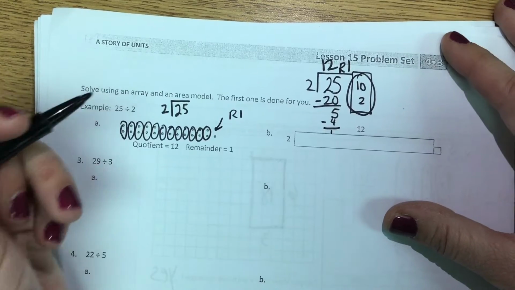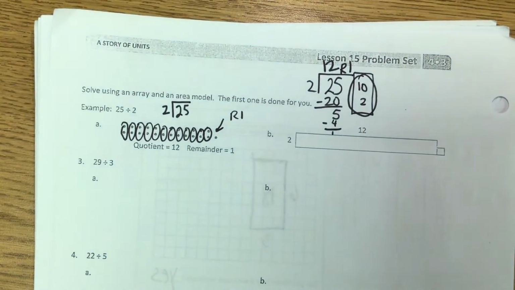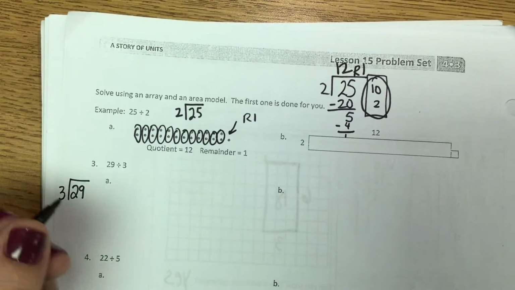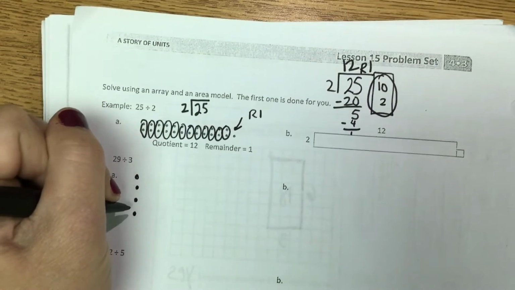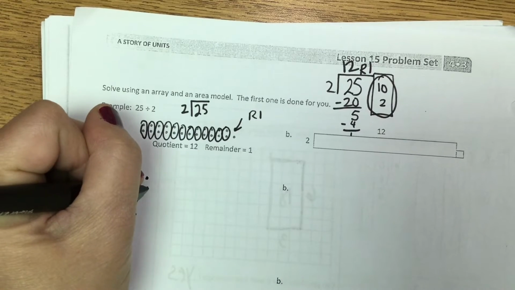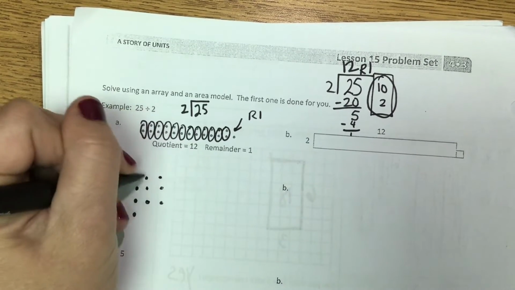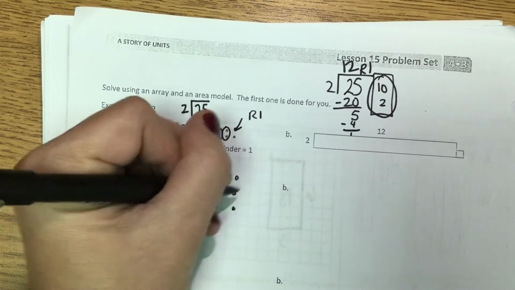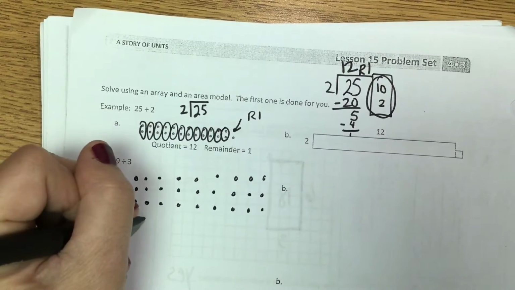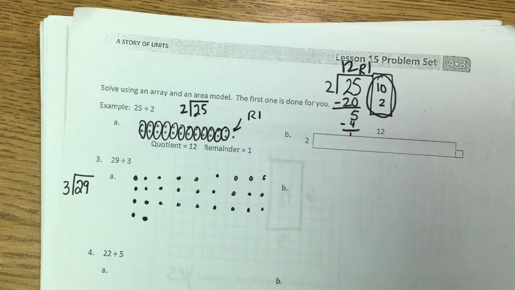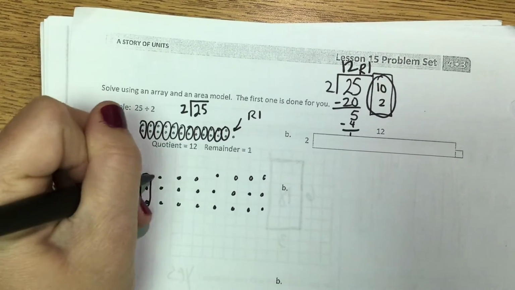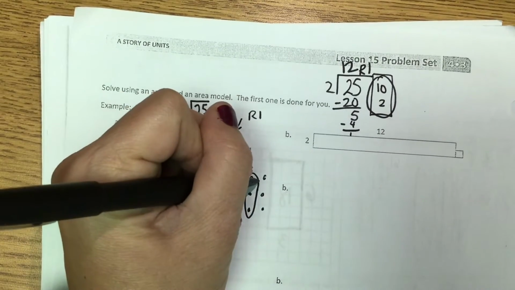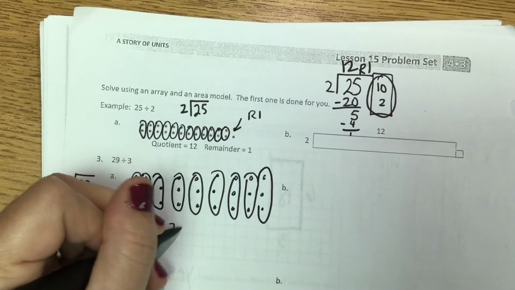All right, so here we go. This one says 29 divided by 3. All right, so now I need 29 dots. 1, 2, 3, 10, 11, 12, 13, 14, 15, 16, 17, 18, 19, 20, 21. All right, so I have to group them into groups of 3. 1 group, 2 groups, 3 groups, 5 groups, 6 groups, 7 groups, 8 groups, 9 groups, and then I have 2 left over.